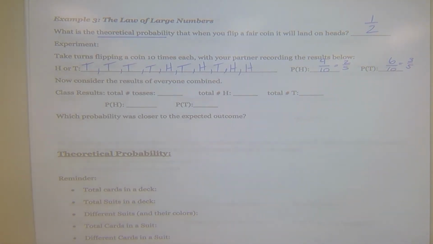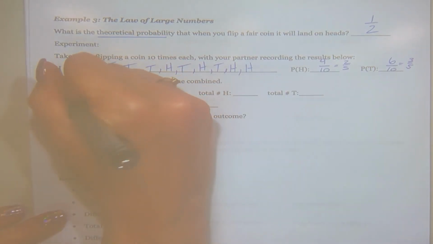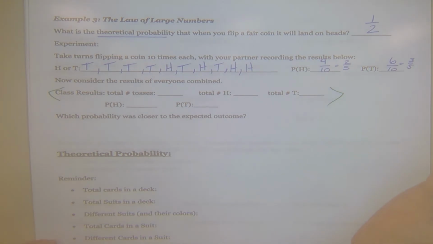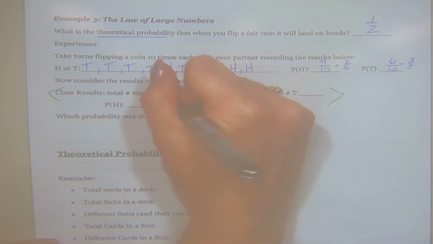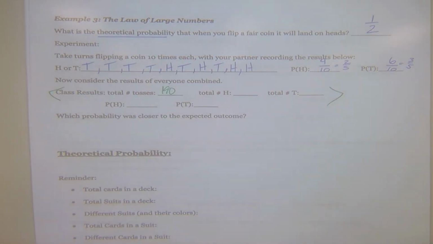The last time I did this with my class, and I'm going to give you this class data from my last class, I had 190 tosses because I had 19 different people toss the coin 10 times each.